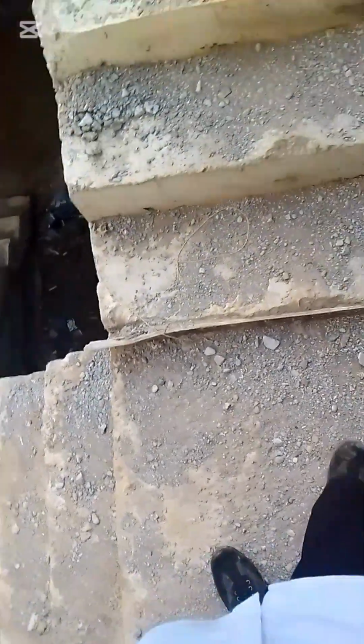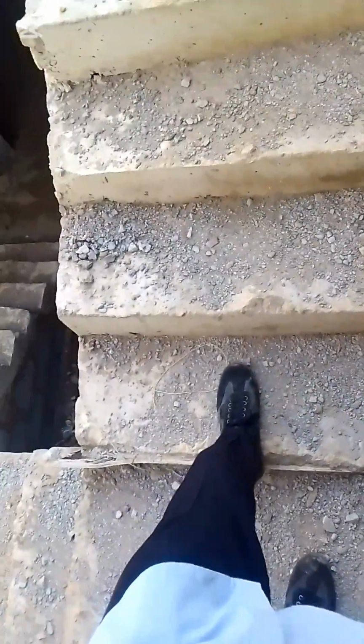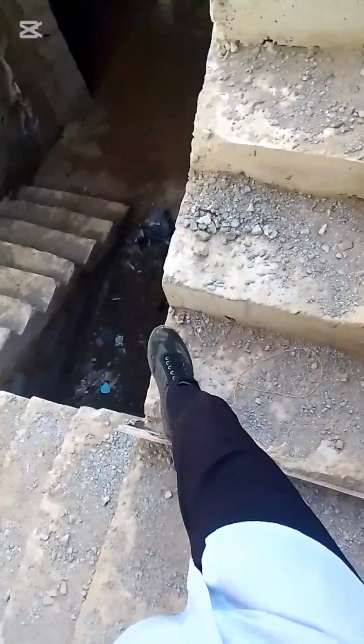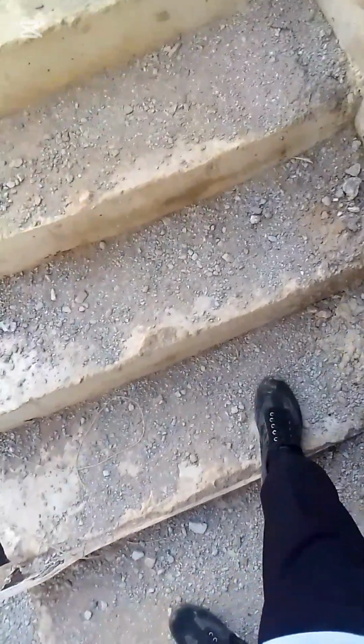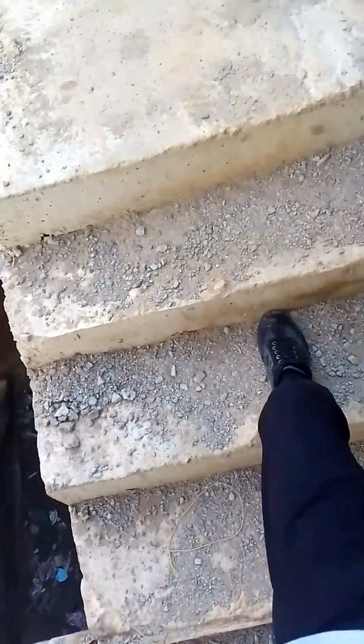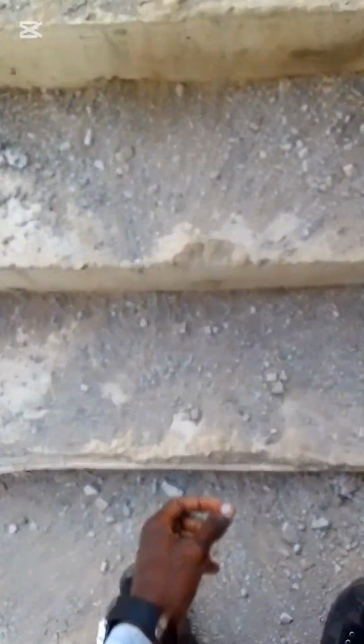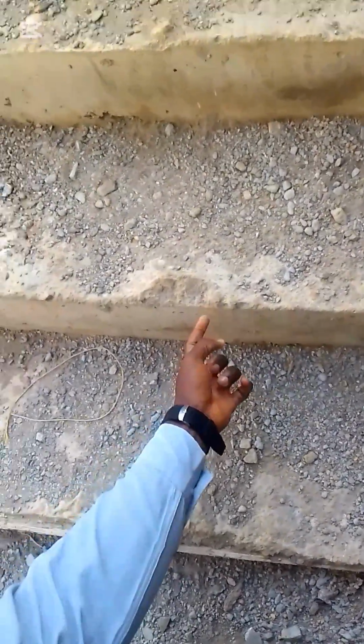So that is one thing we need to know about the concrete landing in a concrete staircase. And then we are also talking about the steps itself. When you are to measure the steps, you also need the length from this point here up to this point. Then you need the width, which is from this point to this point. And then the thickness is going to be from here to here.